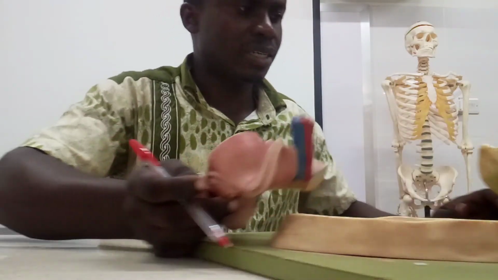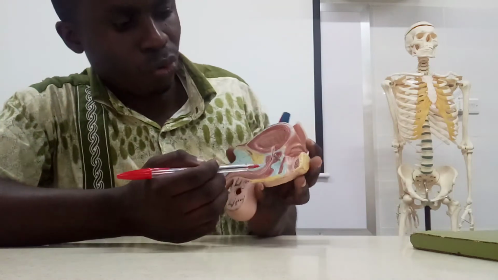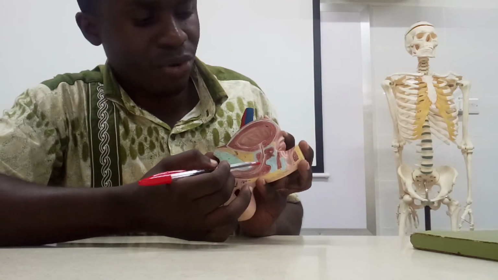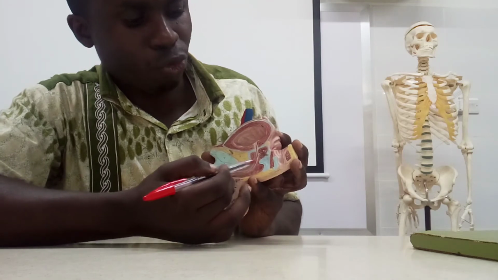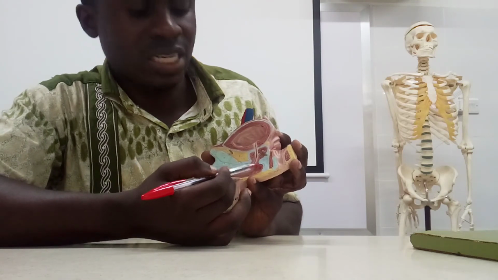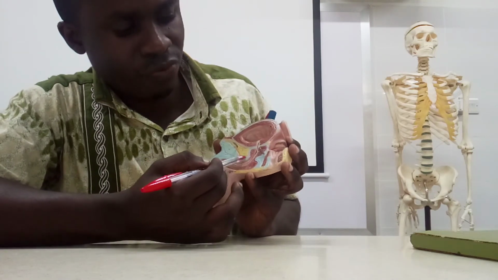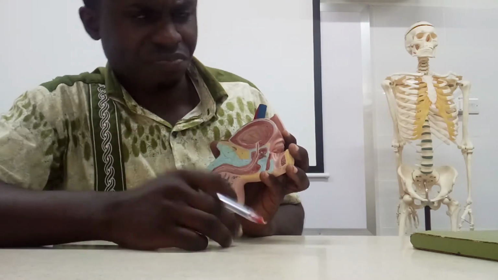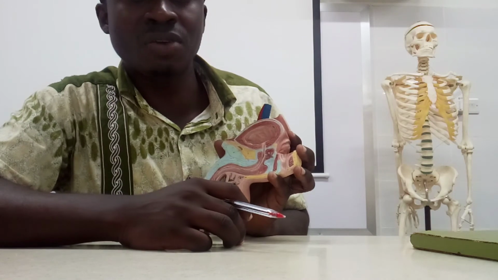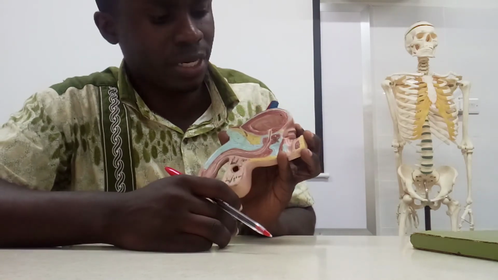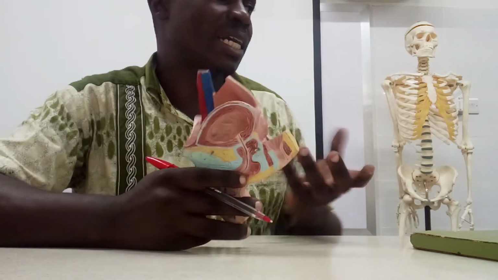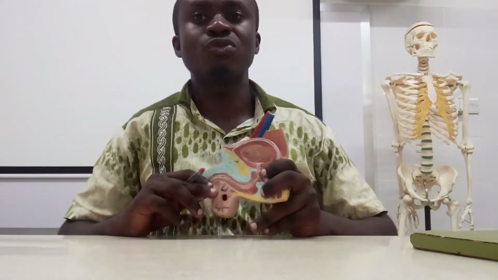Now, in addition, as we saw, we are also going to have the membranous urethra, which is also a content of the deep perineal pouch. So over here, the membranous urethra will be part of the content of the deep perineal pouch. Then we also have the dorsal nerve of the penis or the clitoris, which we don't find here. It's also a content of the deep perineal pouch.